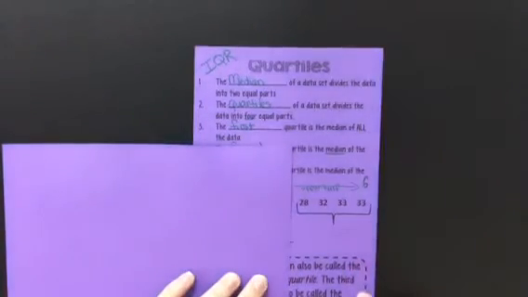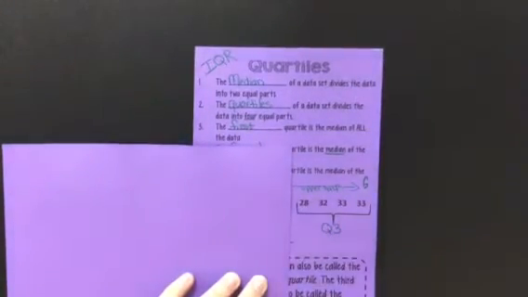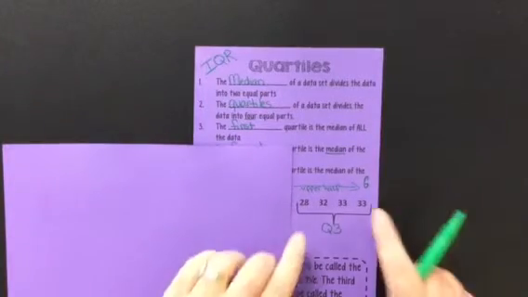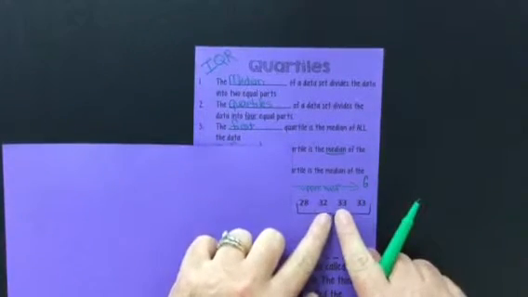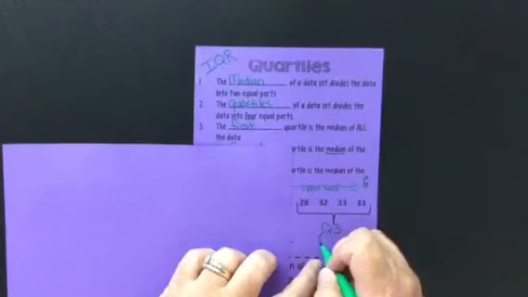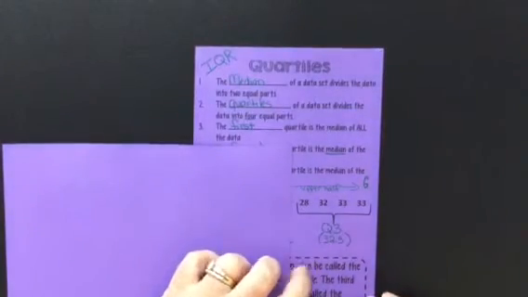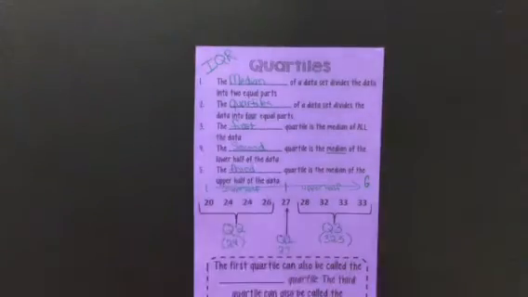Quartile 3 is just my upper half. What is my middle number here? This is going to be my quartile 3. And it's going to be what? What's my middle number here? Uh-oh. I have 2 numbers in the middle. 32.5.